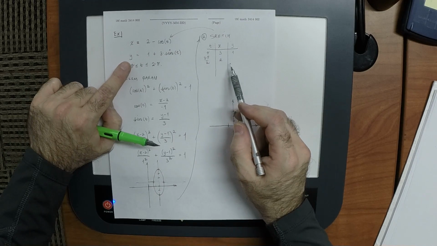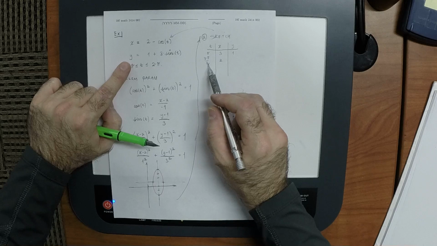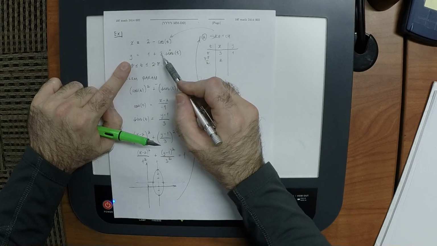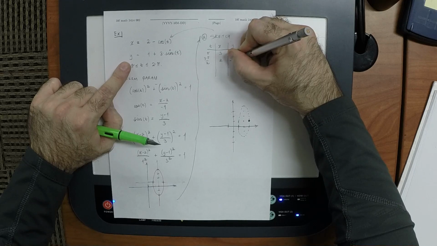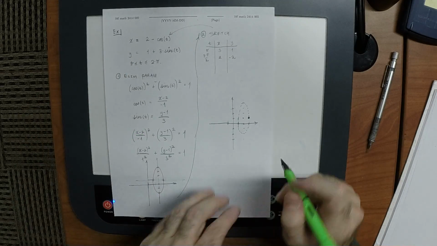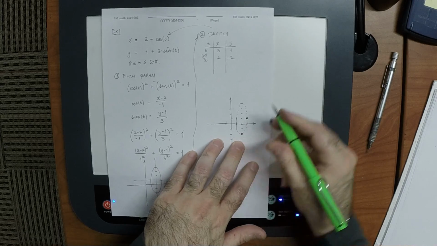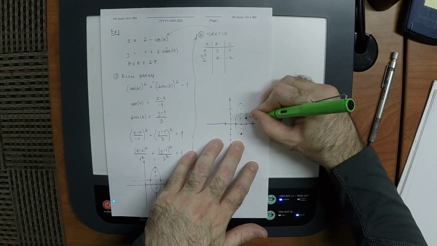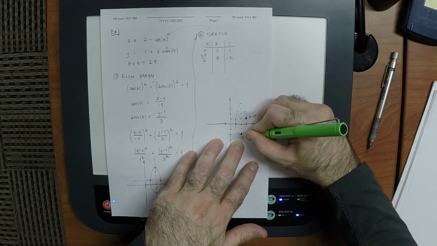And then y would be what? -2. Because sine of 3 pi over 2 is negative 1, times negative 3 times 3 is negative 3, plus 1 is negative 2. So 2, negative 2, so that would be right here. Okay, so this was t is pi, and this was t is 3 pi over 2.